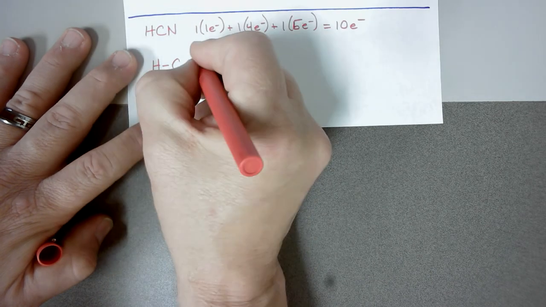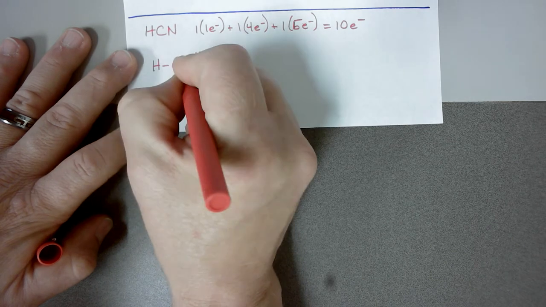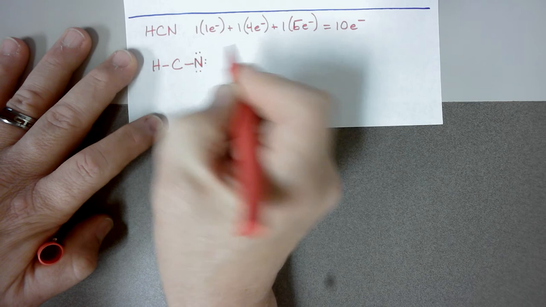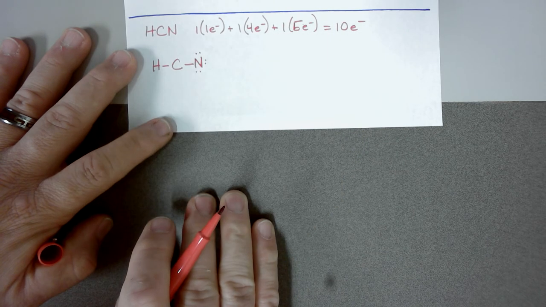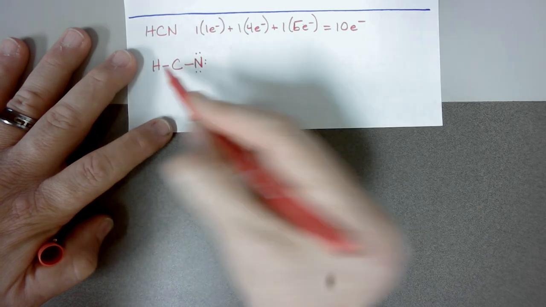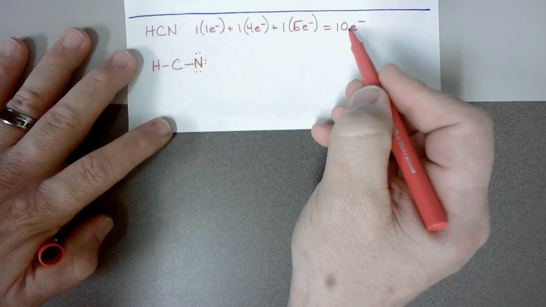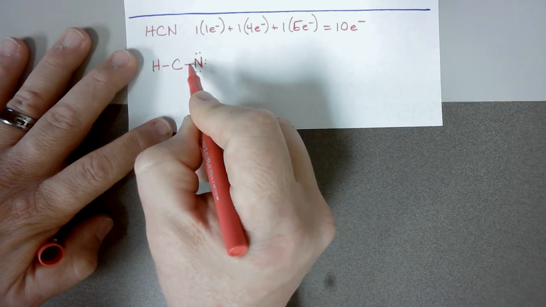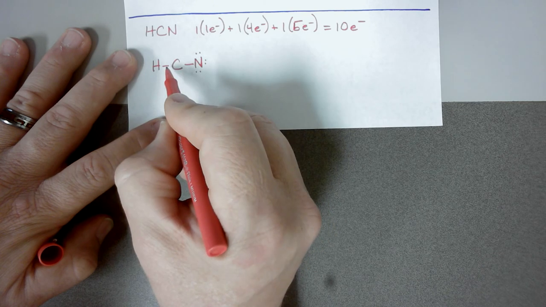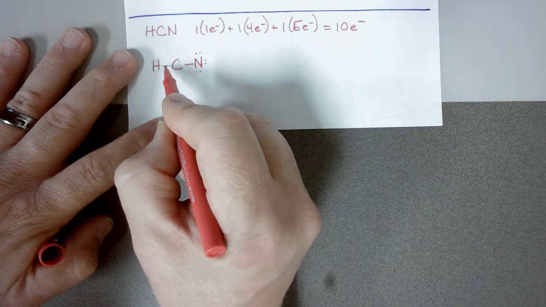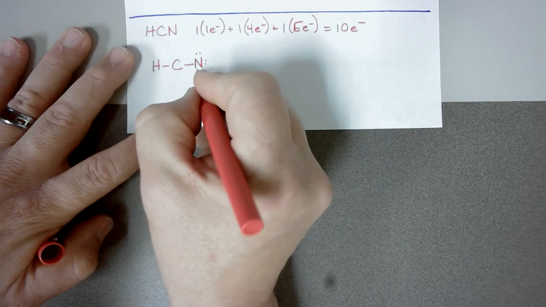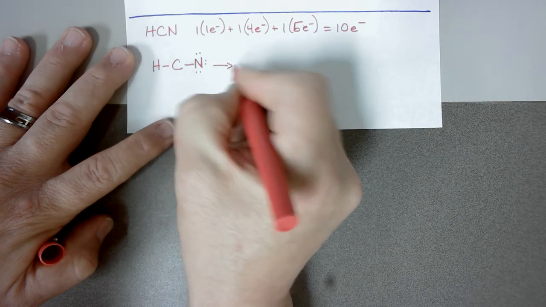So this is 2, 4, 6, 8, 10. So now I count, make sure 10 electrons. 2, 4, 6, 8 for the nitrogen. 2, 4 for the carbon, so it doesn't have enough. 2 for the hydrogen, it has enough. So again, I take from the rich and share with the poor.